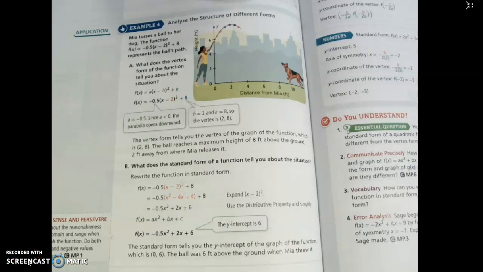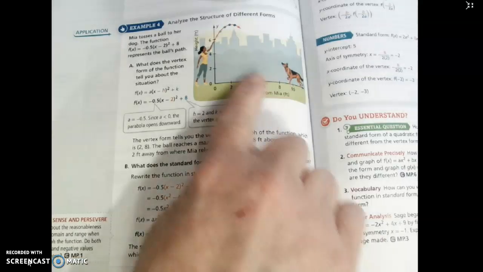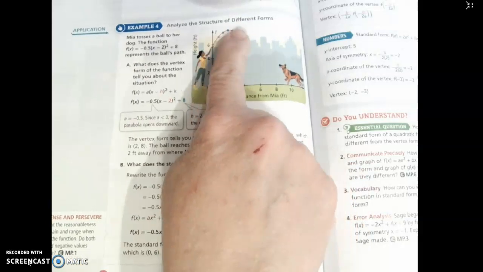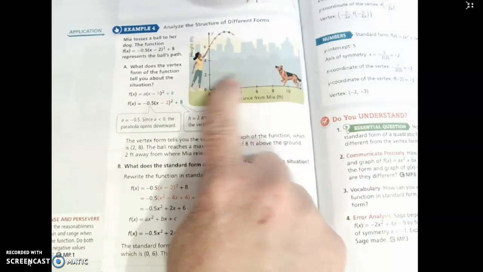This is a continuation of section 8.3, quadratic functions in standard form. I'm now on example 4 on page 332 in your book, where we're going to go back and look at the vertex form and then change it into the standard form so that we can see what other kind of information we get. This is talking about a girl, her name is Mia, and she throws a ball up in the air, like towards her dog.